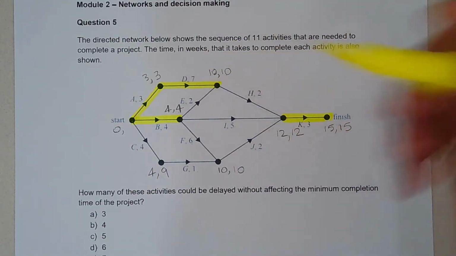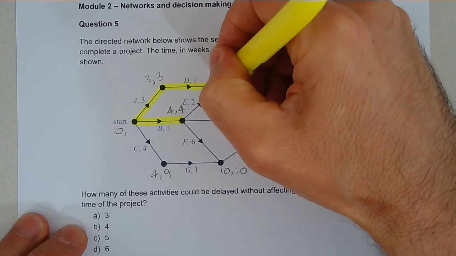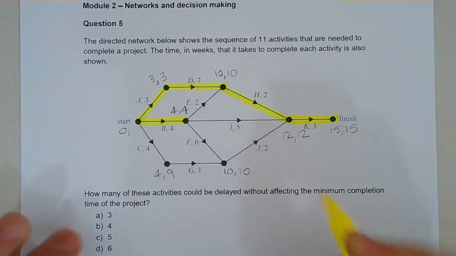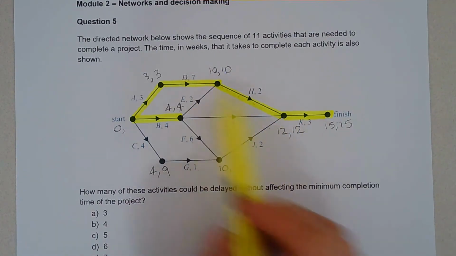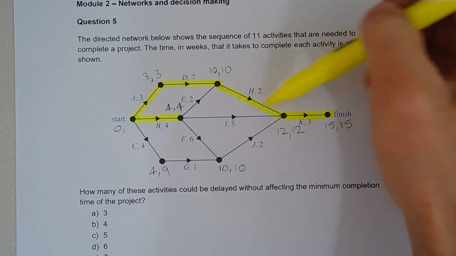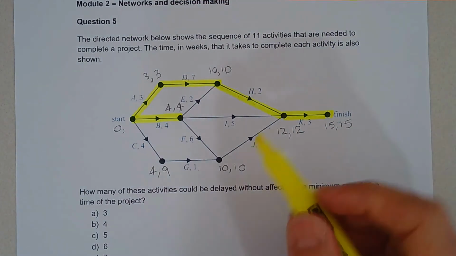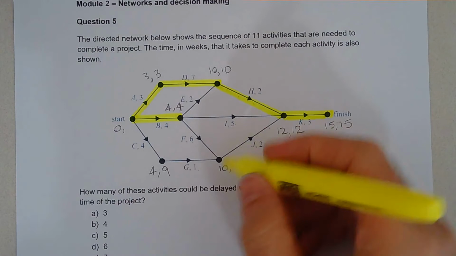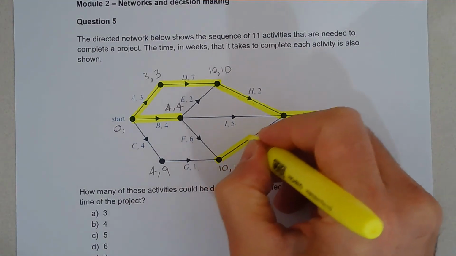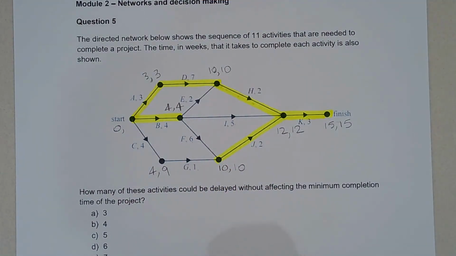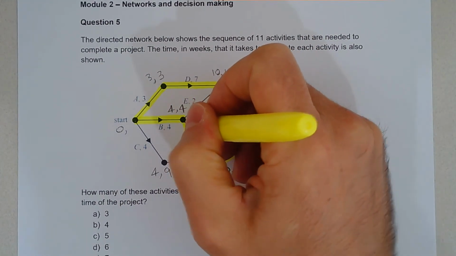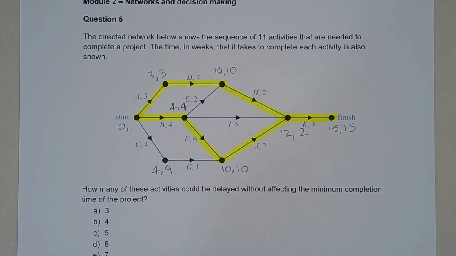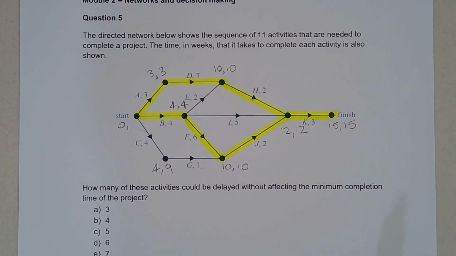10 plus 2 is 12, so this one here is on the critical path. Notice also that the earliest start time and the latest start time are identical on both ends, and you have a difference of 2, an activity time of 2, that's certainly critical. This one here is critical as well. 4 plus 6 is 10, this one's critical. And that ends our critical path analysis.